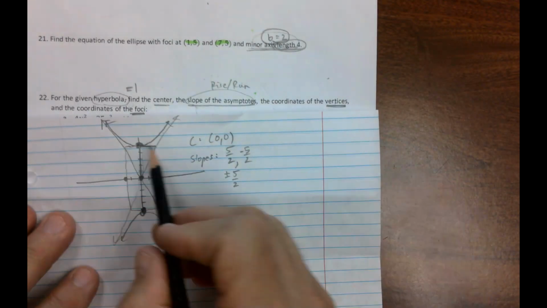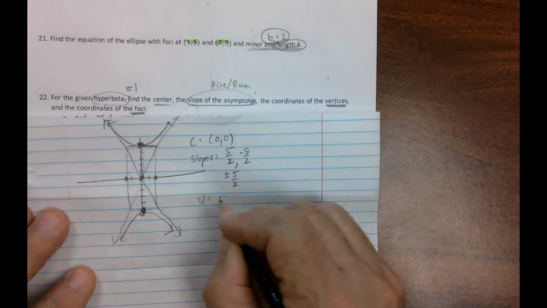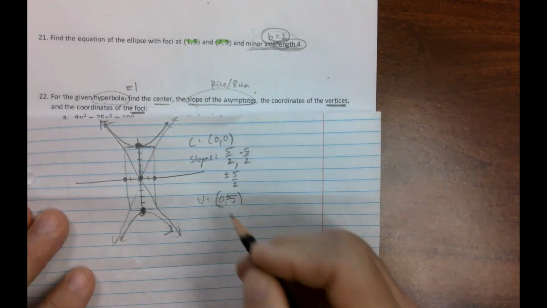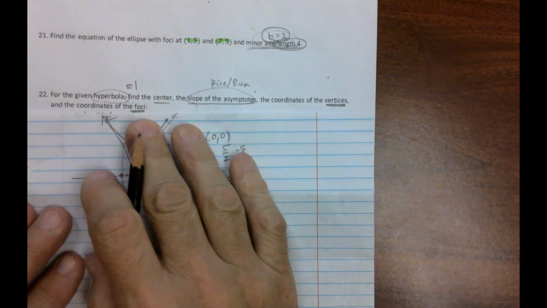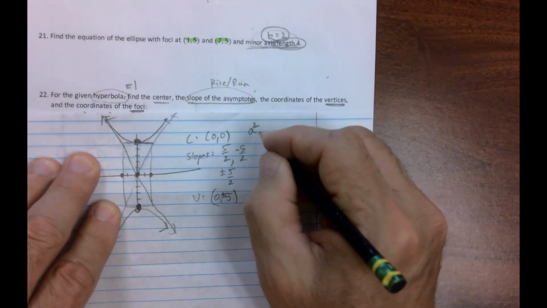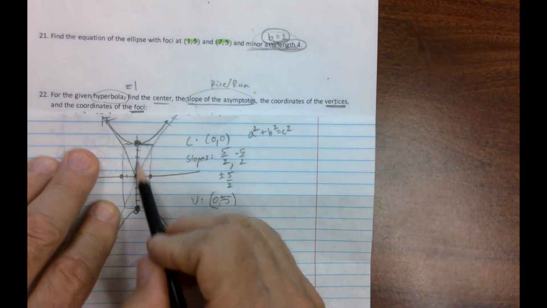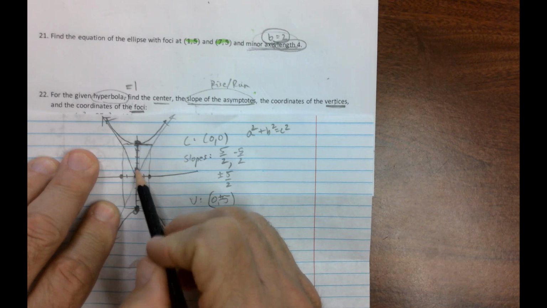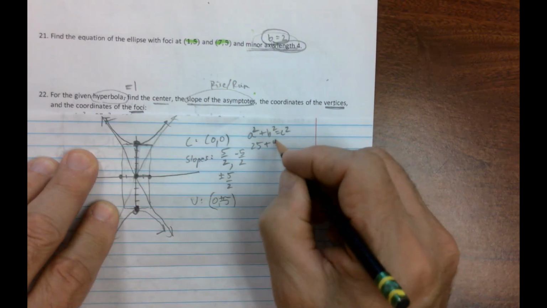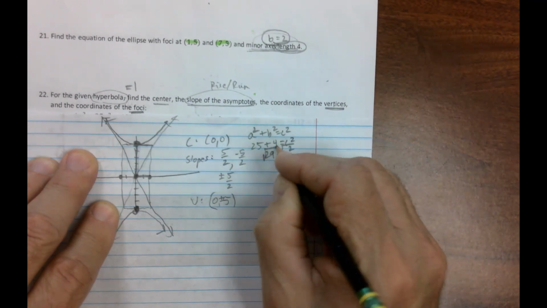Coordinates of our vertices, well, right here is 0, 5. So our vertices, 0, 5, 0, negative 5, so 0 plus or minus 5. And the coordinates of the foci. Well, the formula for hyperbolas is a squared plus b squared equals c squared. So we know a is 5, so we square that, we get 25. We know b is 2, so we square that. And we get 29 equals c squared, so we take the square root.